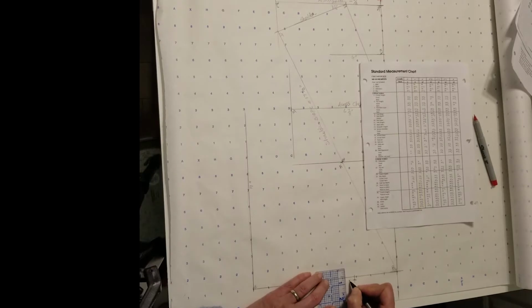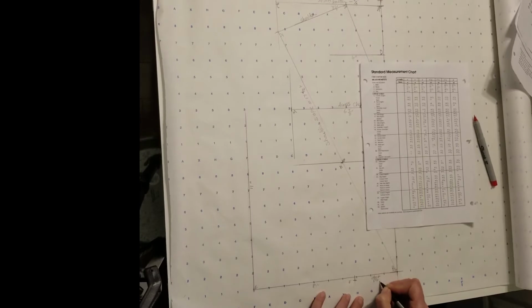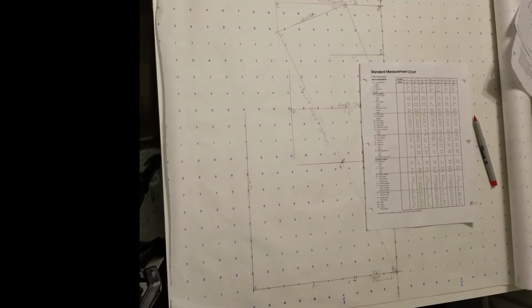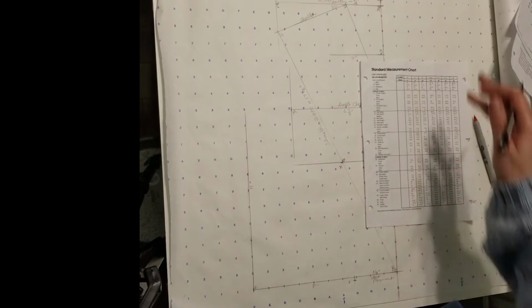So this is F right now. So it's 3/16 of an inch down from where the dart placement is. So I'll write here dart placement, and it's 3 1/8 of an inch. Okay, and then I went down 3/16 of an inch.